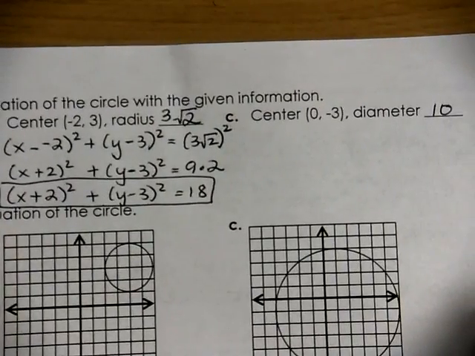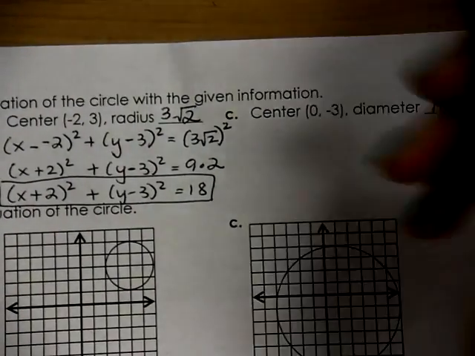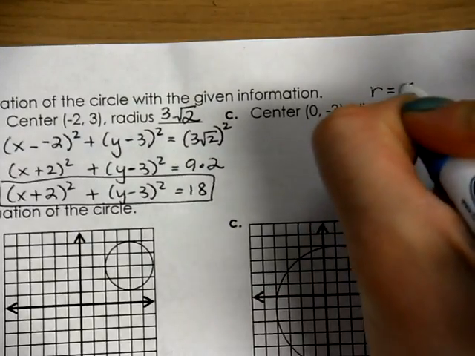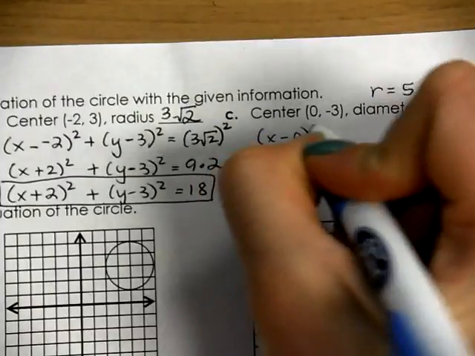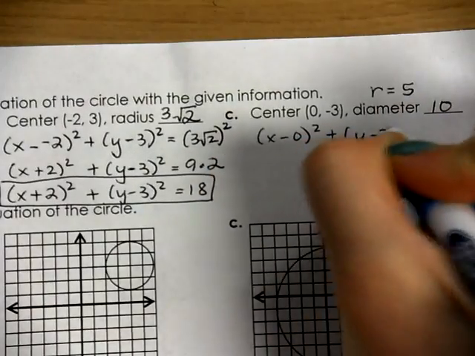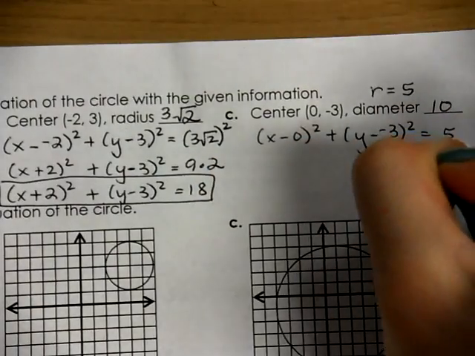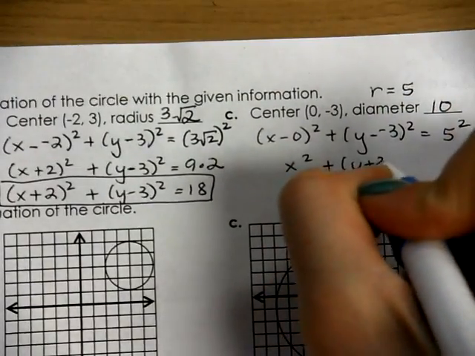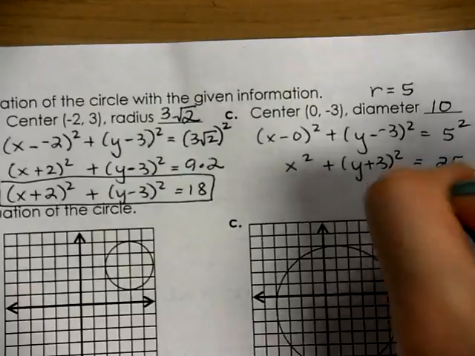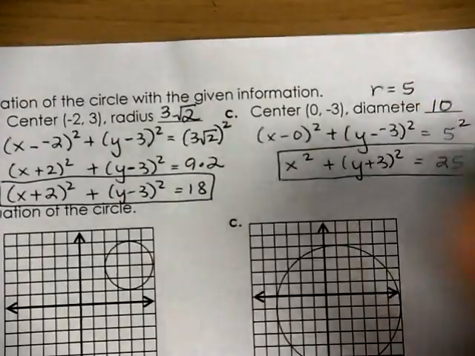And then finally, the last one, we have a diameter of 10, which means if the diameter is 10, your radius is 5, so be careful of that. So we have (x − 0)² + (y − (−3))² equals my radius, 5². That just becomes x² + (y + 3)² = 25. And there's your final answer.